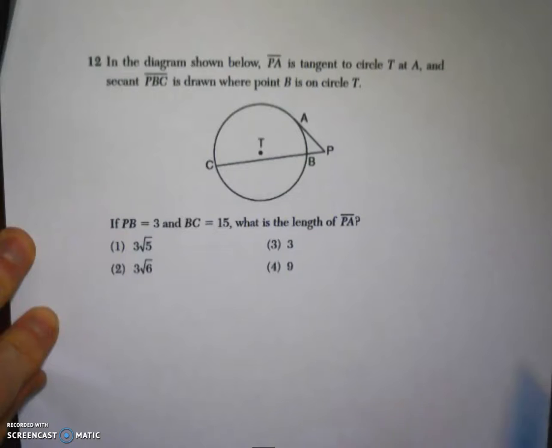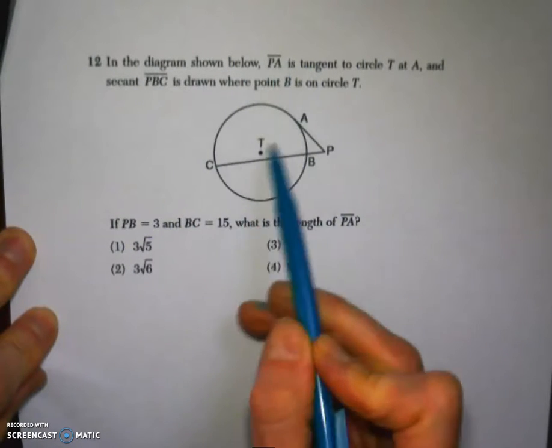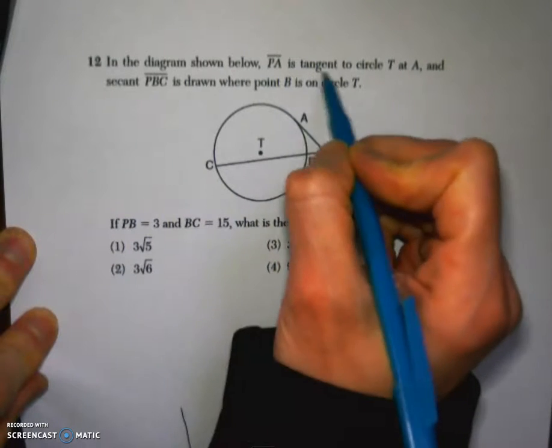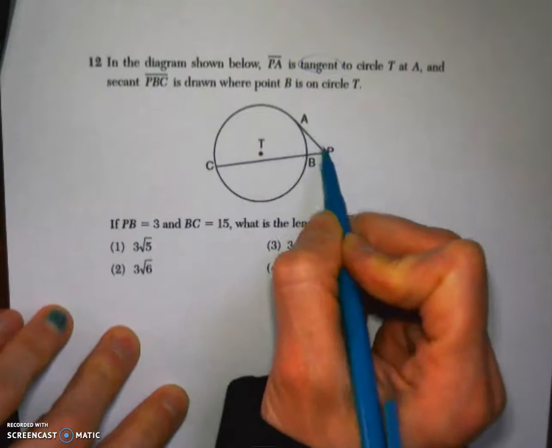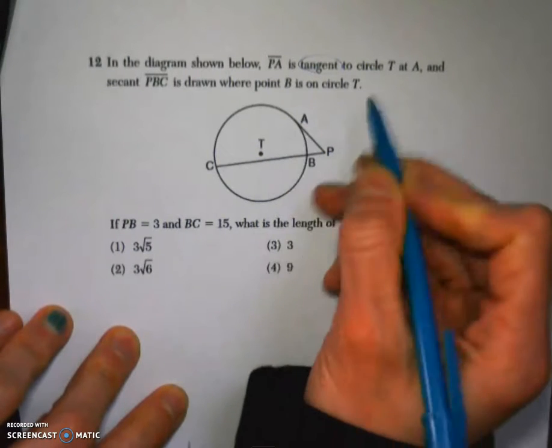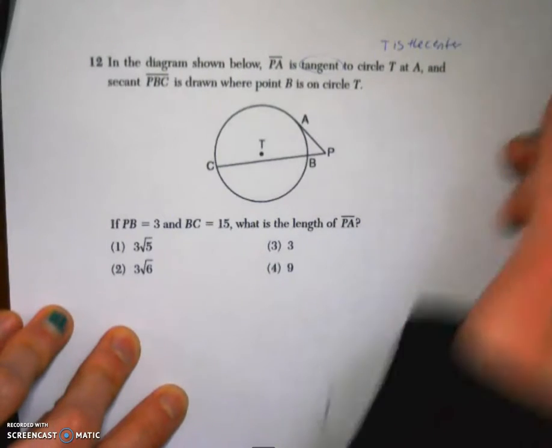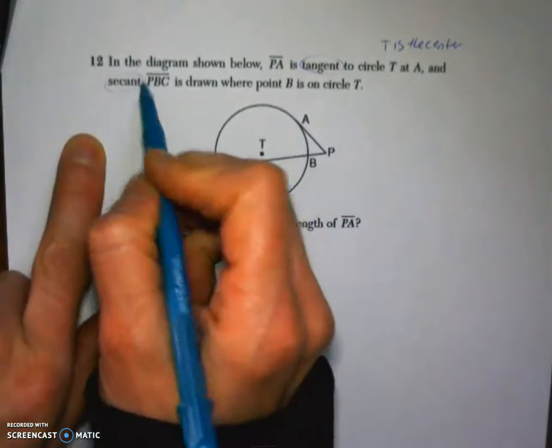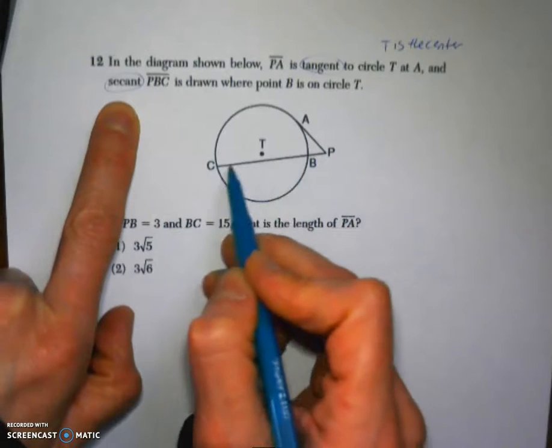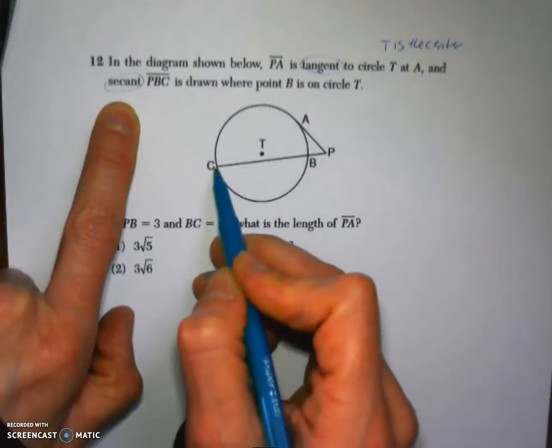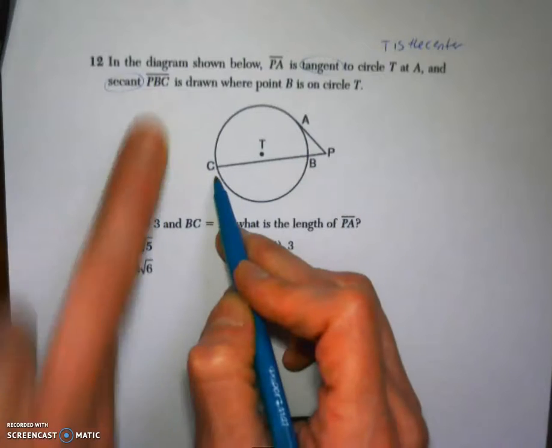This is number 12. It says in the diagram below, now this symbol means line segment PA is tangent, so that's important. It's tangent to circle T, which means T is the center, at A. So this line segment is tangent at A to circle T, which means T is the center. And secant, that's an important word here. And again, this symbol means line segment PBC. So look at this as a secant because it's a line segment that touches the circle in two places, is drawn where point B is on circle T.